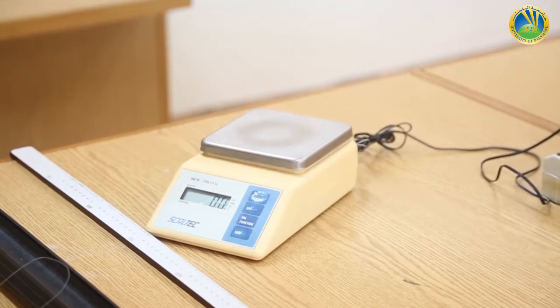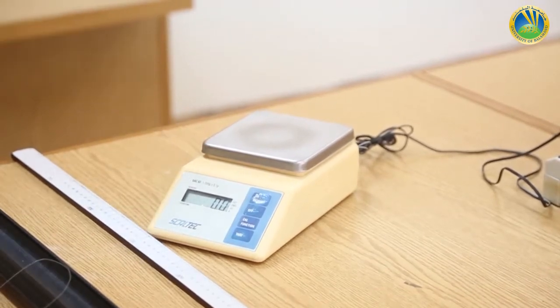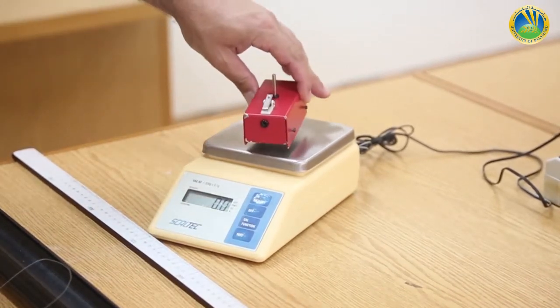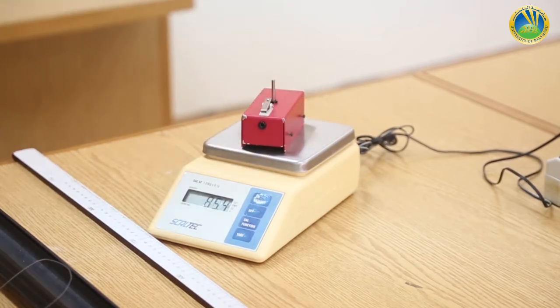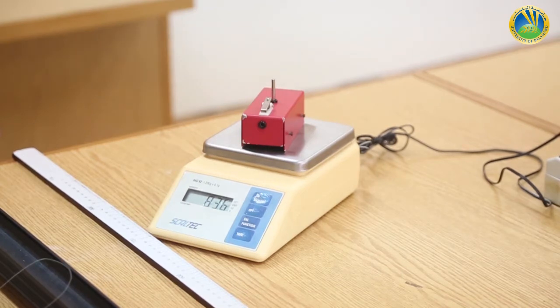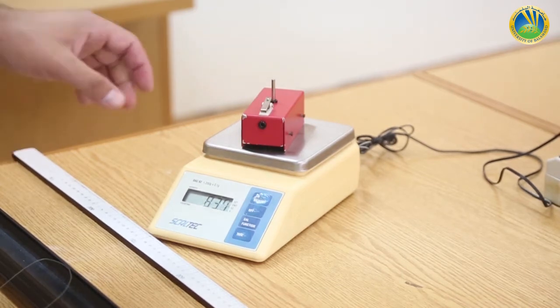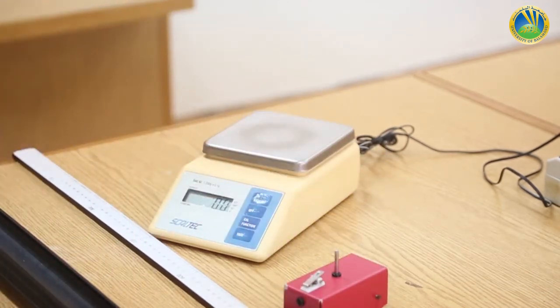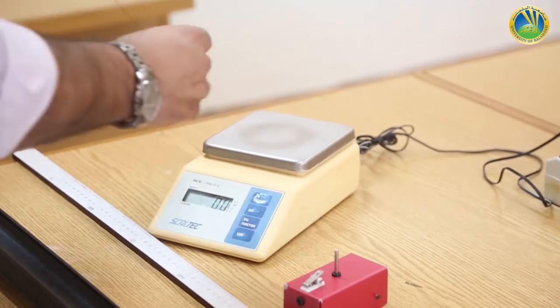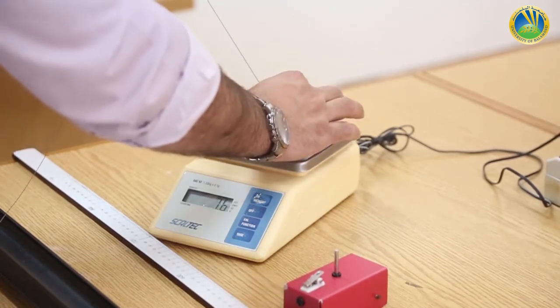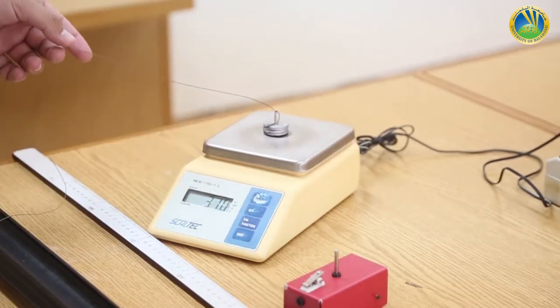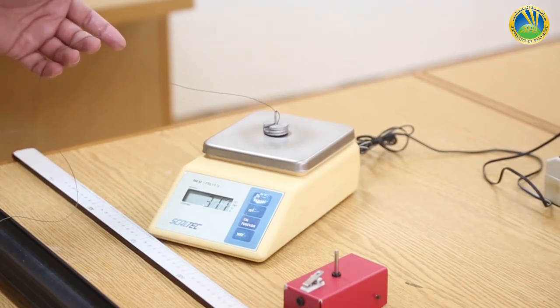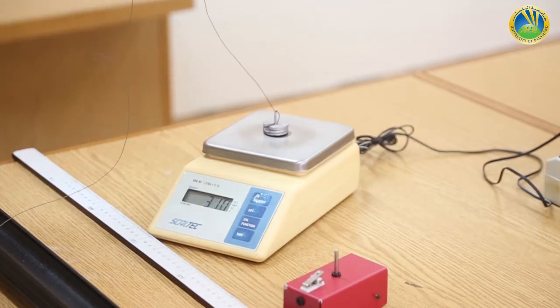In order to find the mass of the car, we will use the balance, and here we have the balance and the car. The car mass is 83.6 gram. So 83.6 is the mass of the car, and if you want, we can find the exact mass of the hanging mass, which is 31 gram or 31.1.